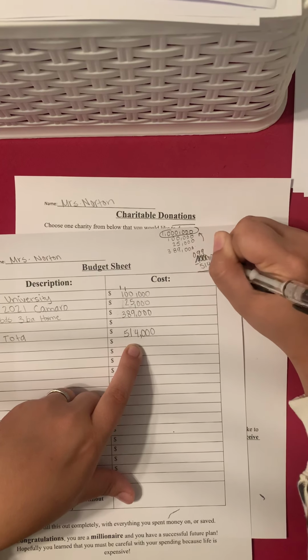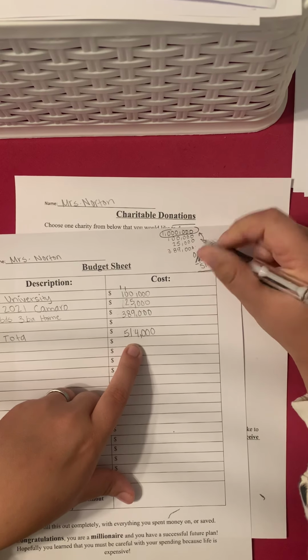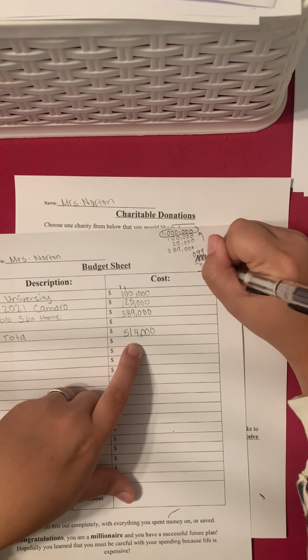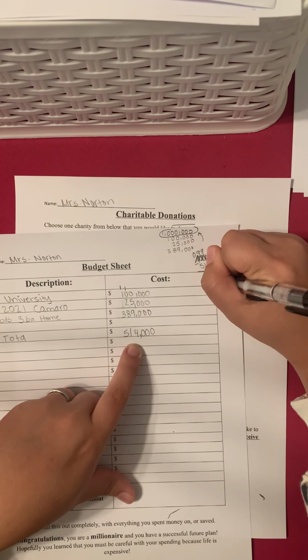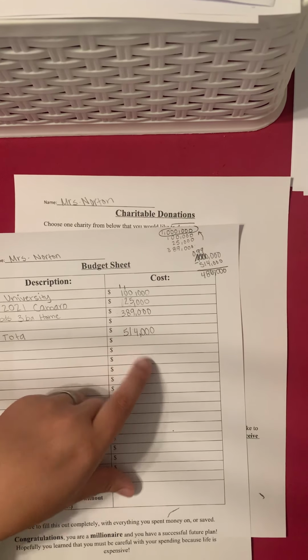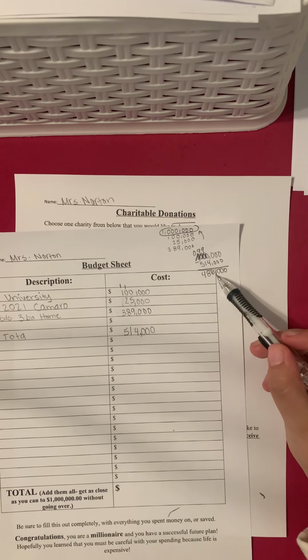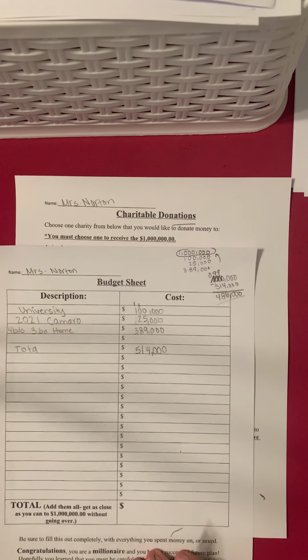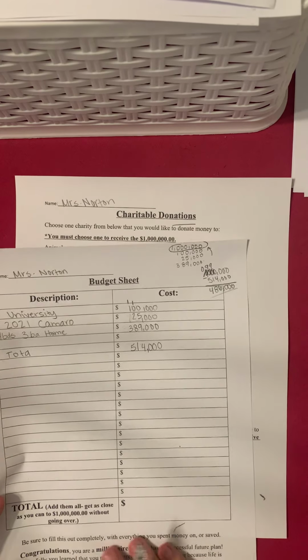Now I've got 10. So I have 10 minus 4, which is 6. Then I have 9 minus 1, which is 8. And I have 9 minus 5, which is 4. So I have a total of $486,000 left over. That's the total amount I can donate to charity.